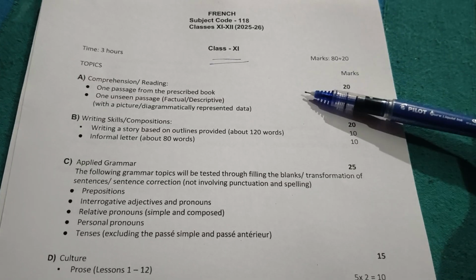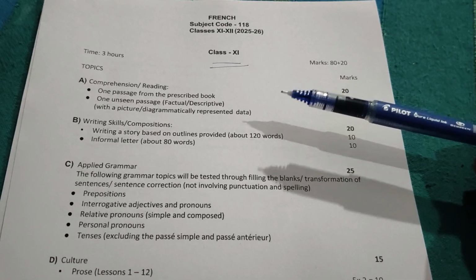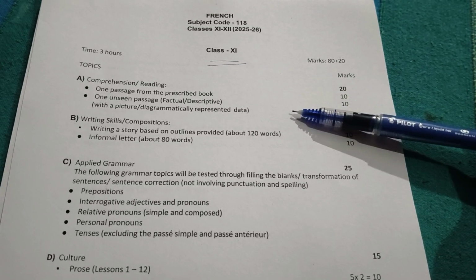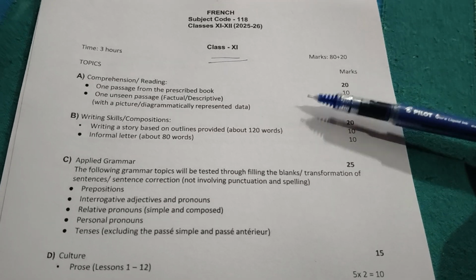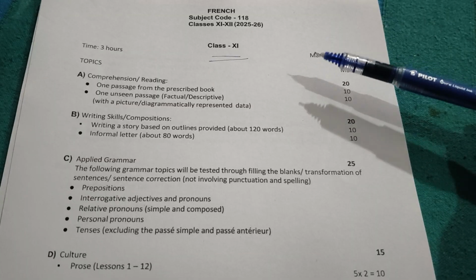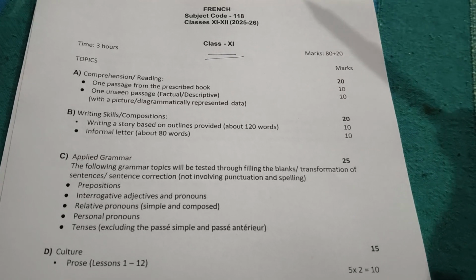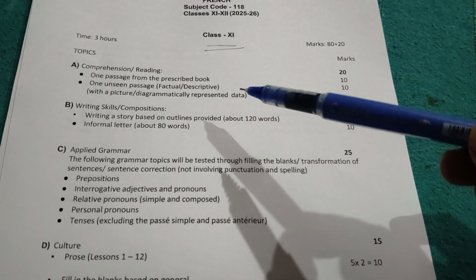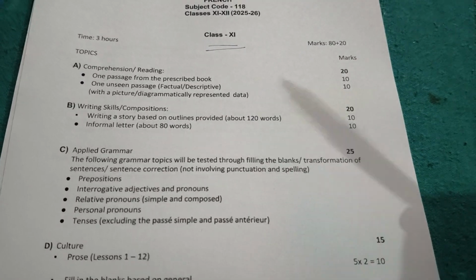It could be factual, could be descriptive. It will also have a picture or diagrammatically represented data, that is, an infographic. So some questions can be based on that picture or the infographic. We all know about it very well because certainly this is the kind of question that you get in your 9th and 10th, right?